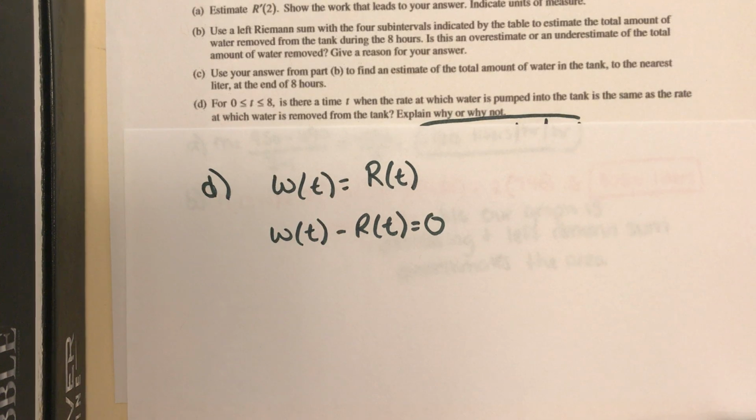Now, looking at this, I have W of t equals R of t. I also have W of t minus R of t. Now W of t we have a formula for, 2000 e to the negative t squared over 20. And the rate that is being removed comes from this table up here. So we don't have a formula for that. So we're kind of stuck here because we don't know the formula for that. So what we're gonna do is let's go ahead and start with the endpoints and see what's going on there.